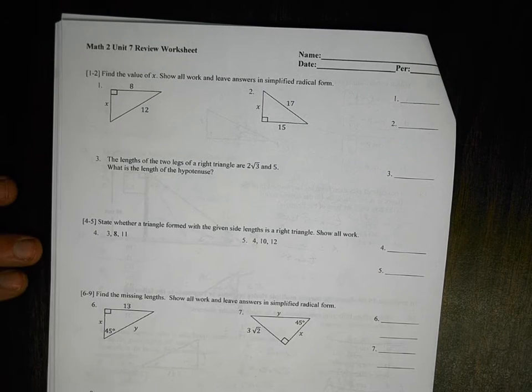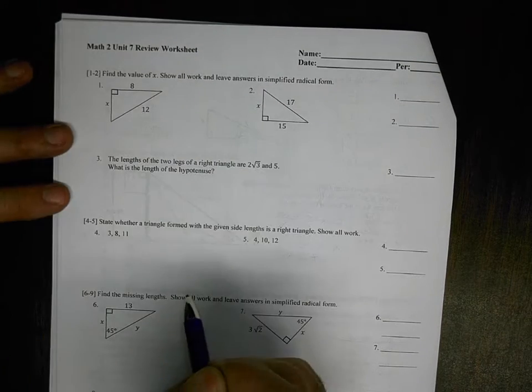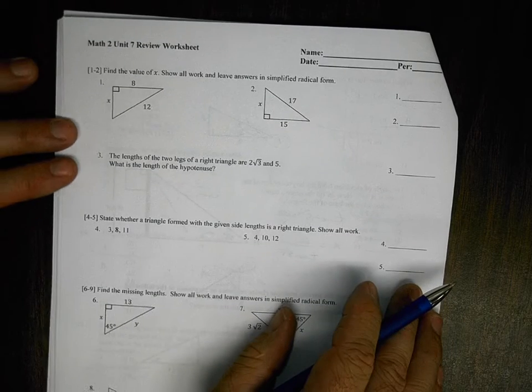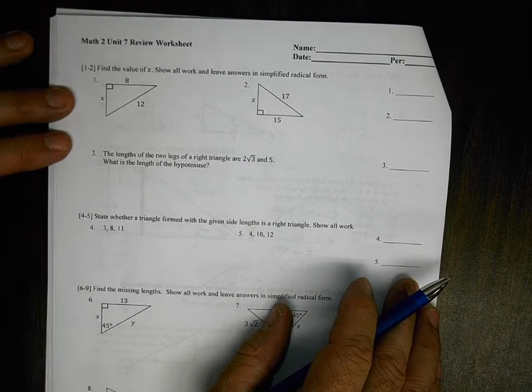Math 2, Unit 7, Review Worksheet. Alright, the first five problems are all Pythagorean theorem. We've had a lot of practice with that.